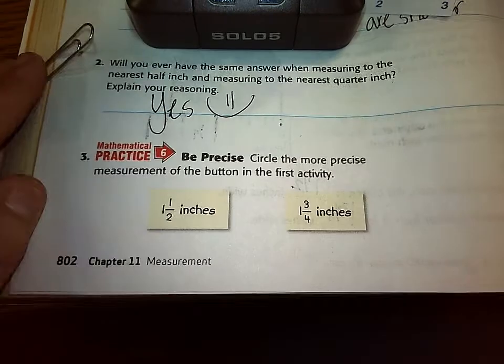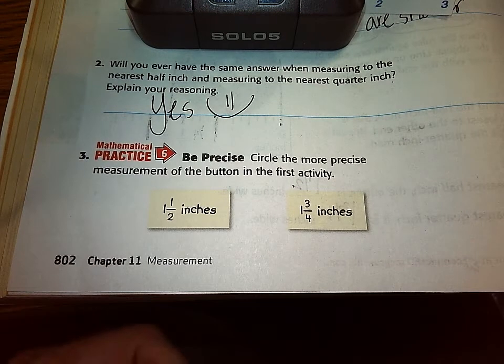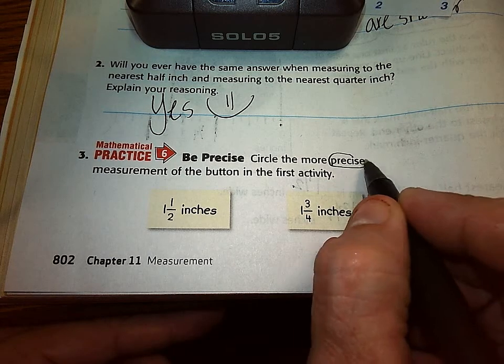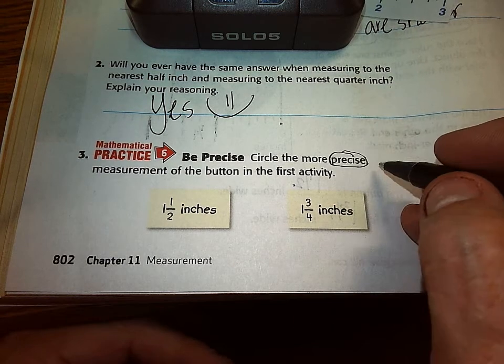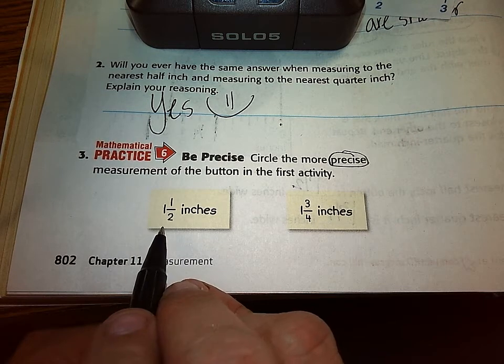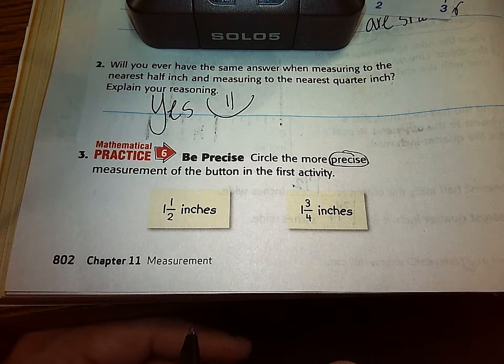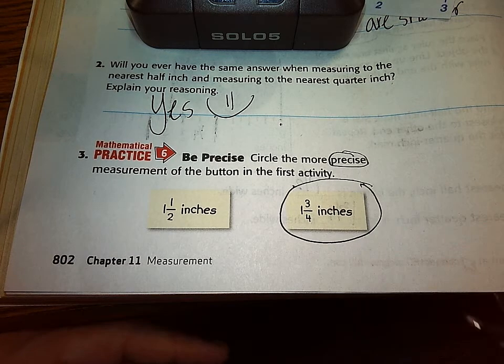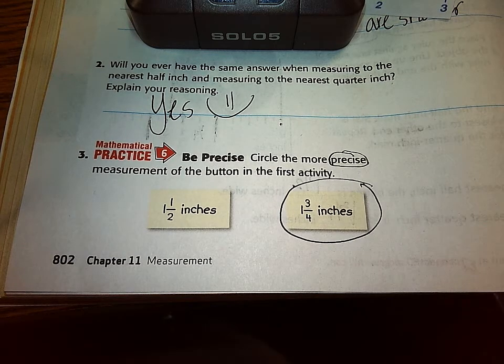And our last question down here says be precise. Circle the more precise measurement of the button. So is it more precise, more specific, if it's measured to the 1/2 inch or to the 1/4 inches? To the 1/4 inch. We're more precise when we get those 1/4 inches in there.